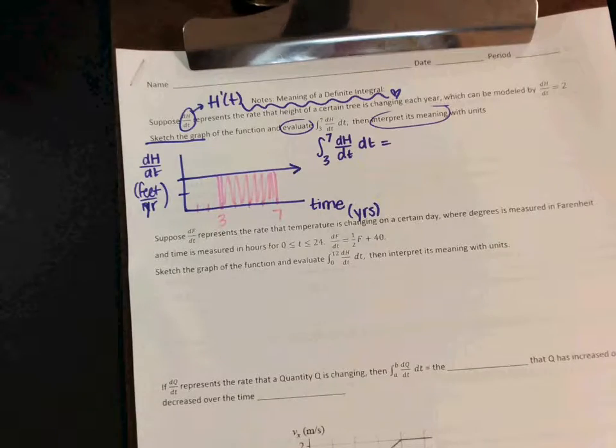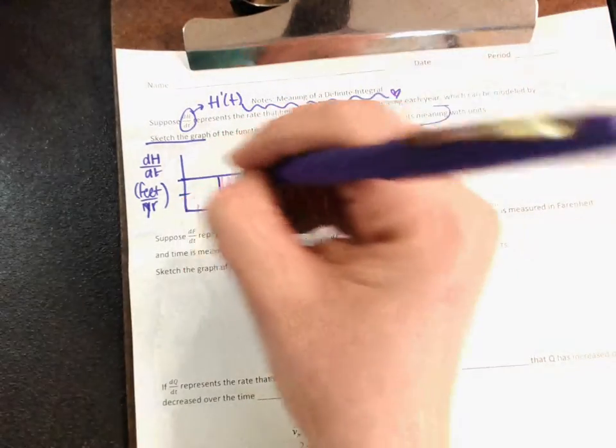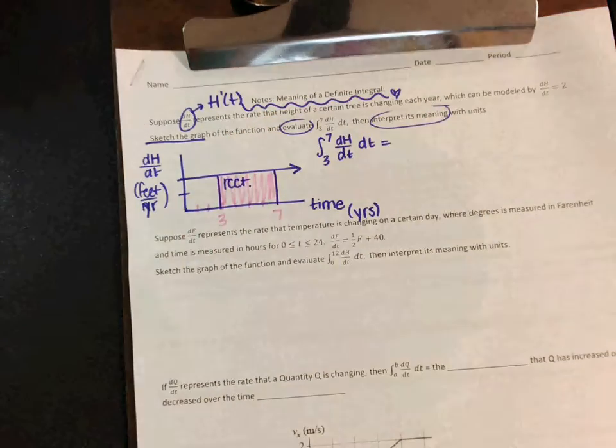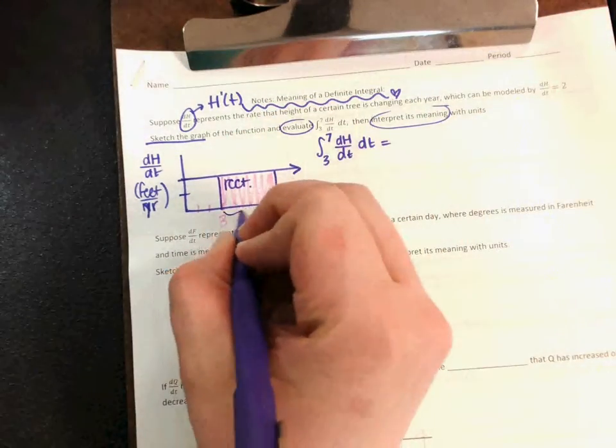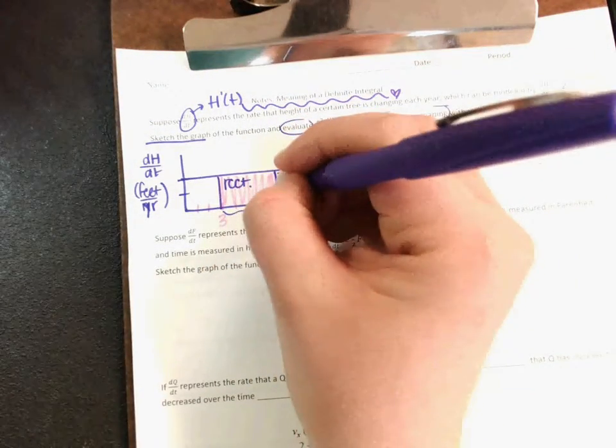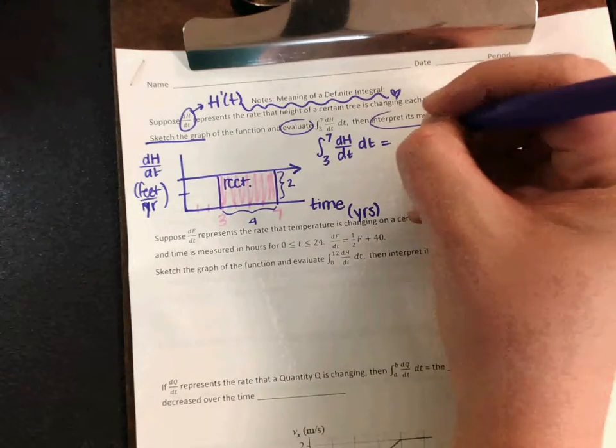Now, what shape did we make? Okay, that is a rectangle. How do you find the area of a rectangle? Okay, so what's my length? 3 to 7 is how long? 4. What's my height? 2. 4 times 2 is 8.